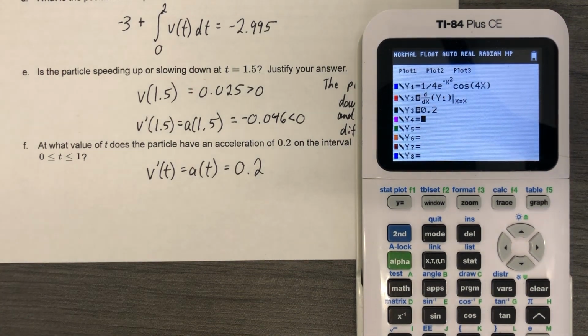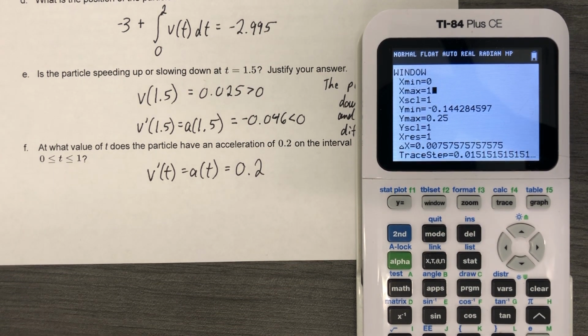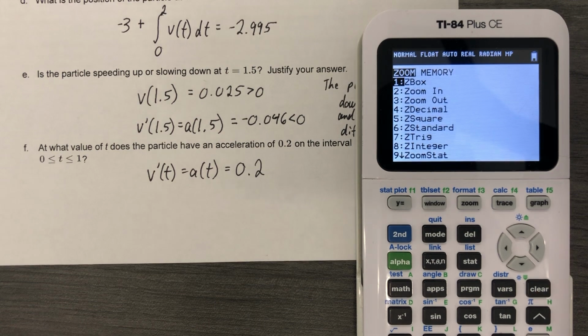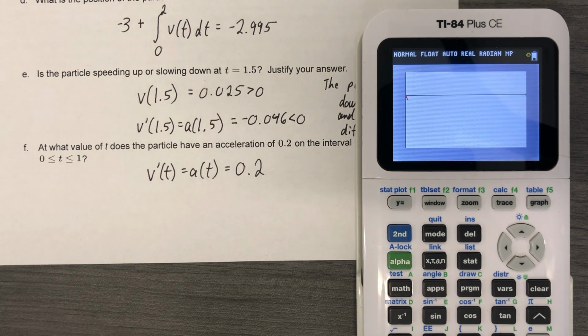So let's do it. I want to graph from 0 to 1 though. So window, from 0 to 1. What y values? I don't know, and I don't have enough time to calculate that. The calculator will do it for me. Press zoom. We're going to go to zoom 0, zoom fit, adjust the y values given the x values that you've put in. It's going to take it a minute, but we're going to have to find where these two graphs intersect.